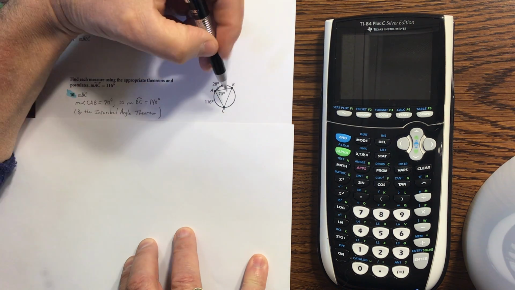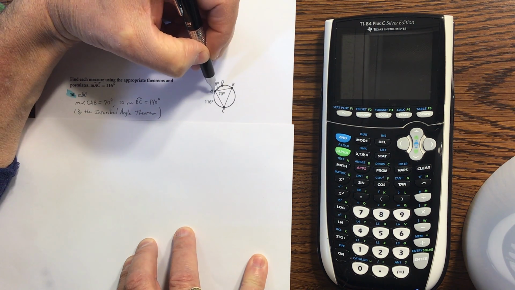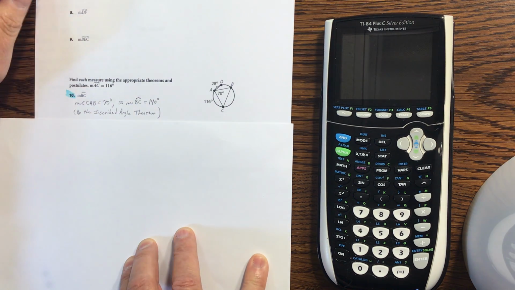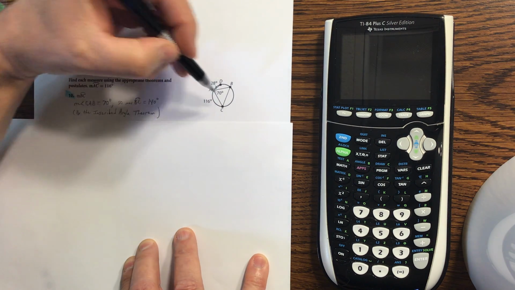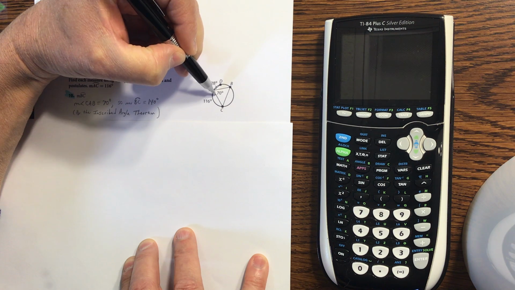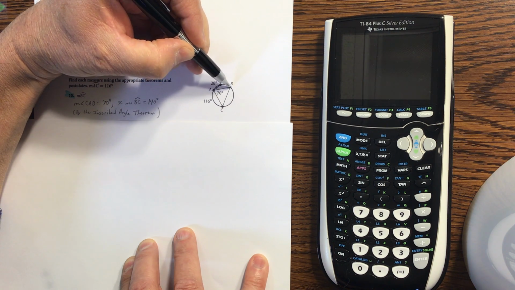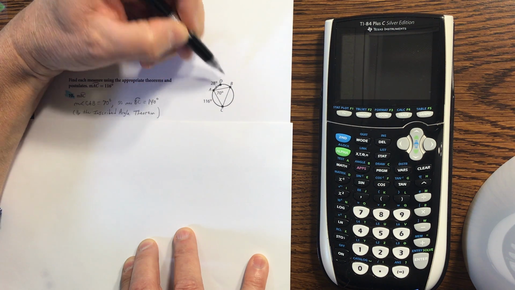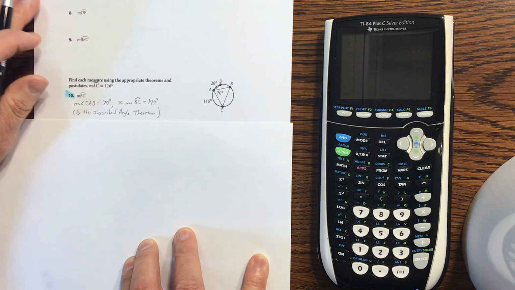Sometimes you just have to do a little bit of drawing here, okay? Just draw and piece it together. In other words, this inscribed angle is going to be 1/2 of this central angle right here. That's basically what it's telling you.